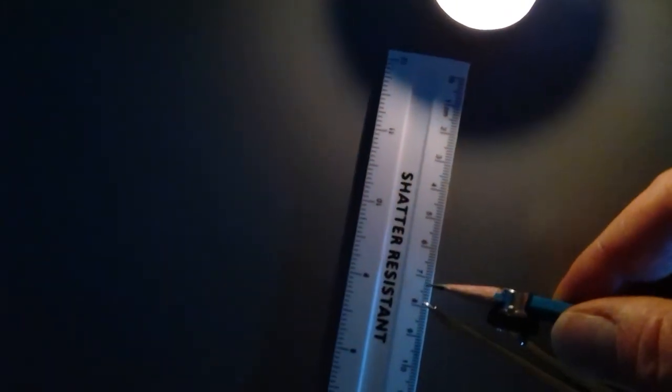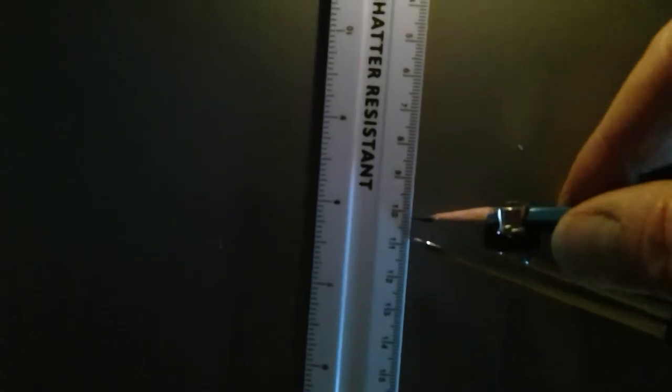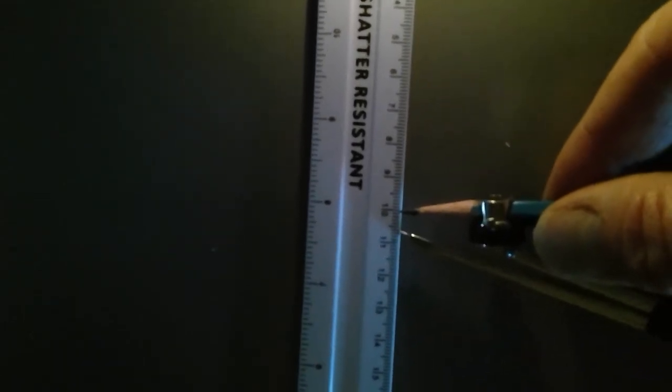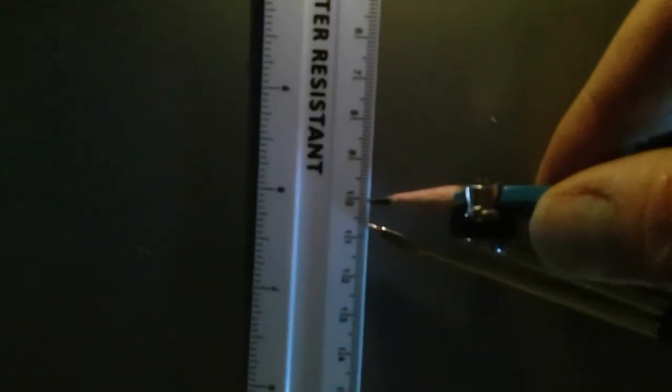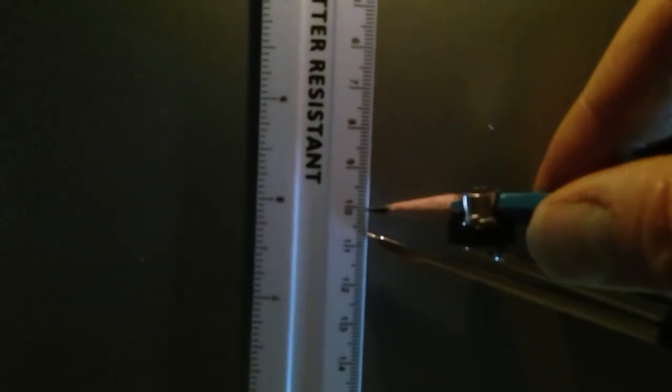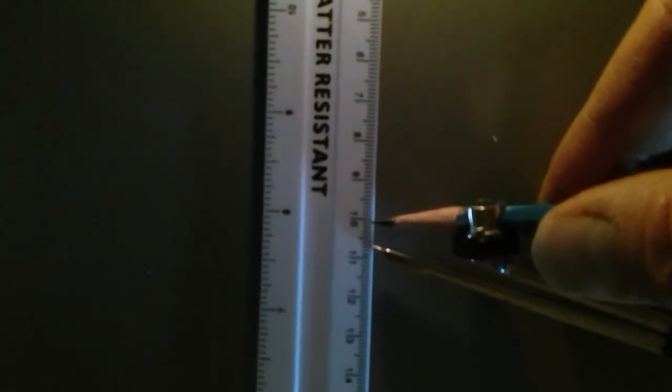The height, I'm quite small now. And let's put it on the 10. Well, how many millimeters is that? Estimate it.